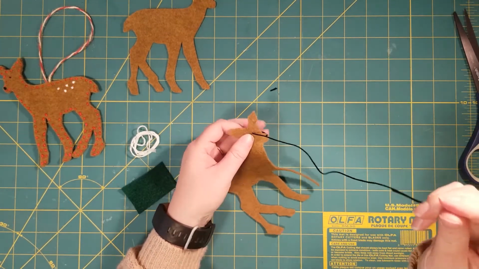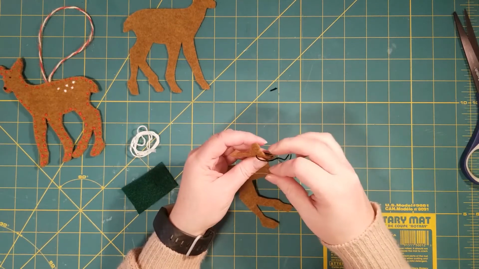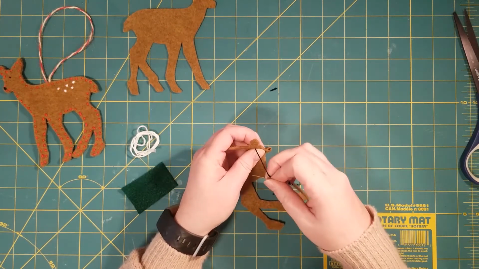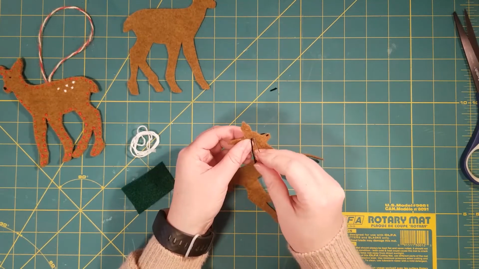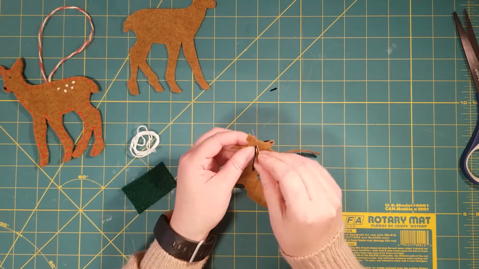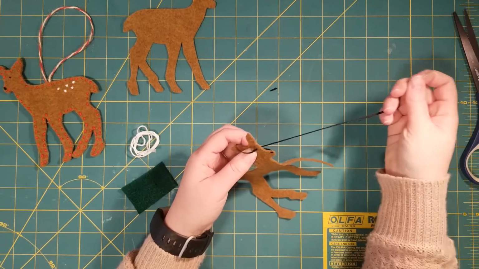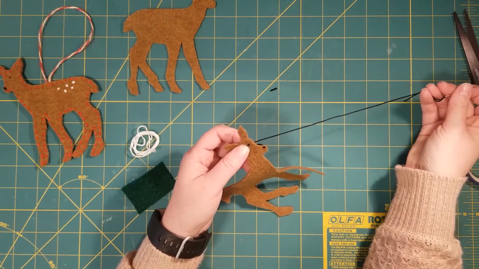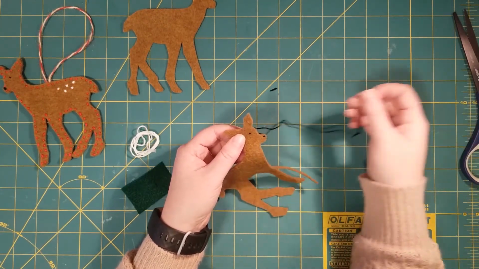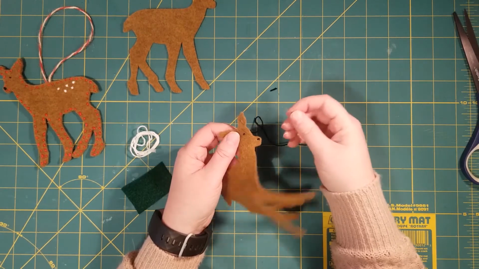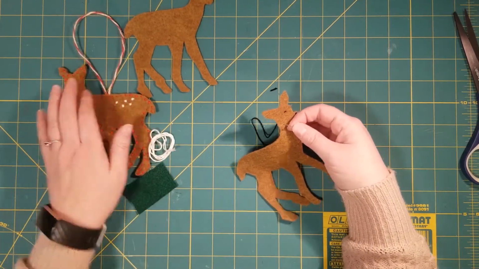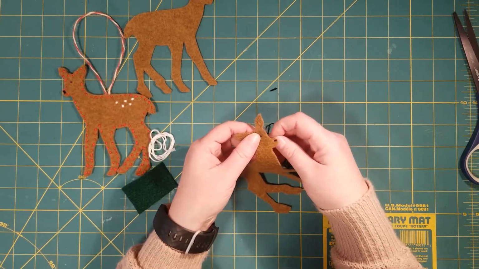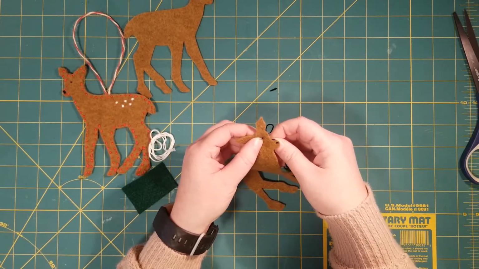And I'm just going to pull it. Make sure not to pull it too tight, because you don't want to deform your face. And then just poke it back through. And I'm going to do it again because I want to make sure that my eye is big enough to see. I think on my original example I needed to do another one as well, but I didn't, so lessons learned.